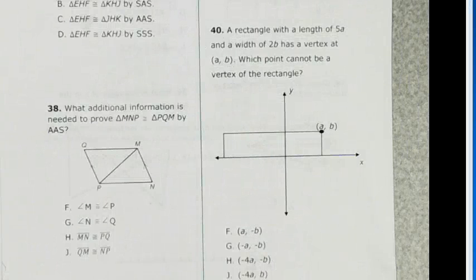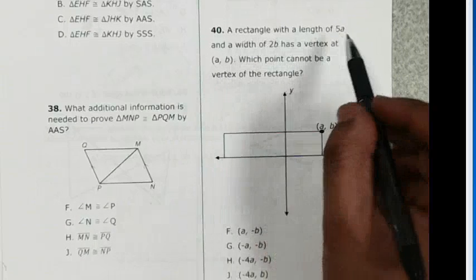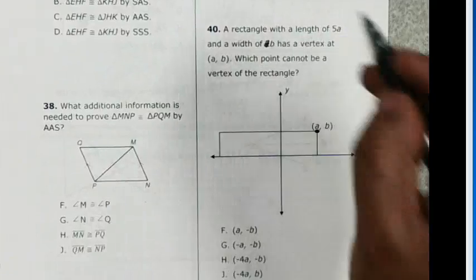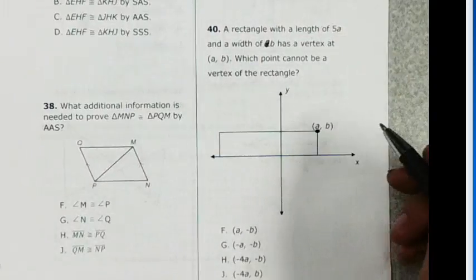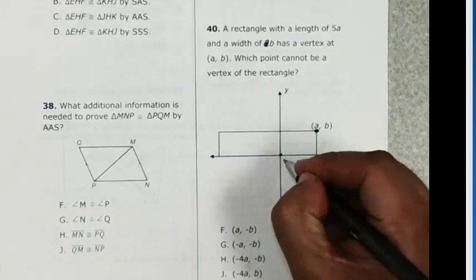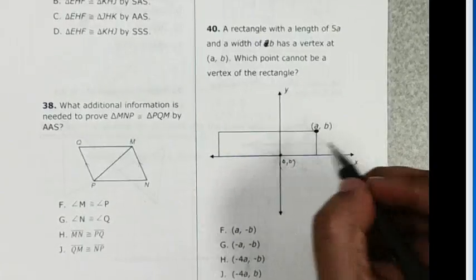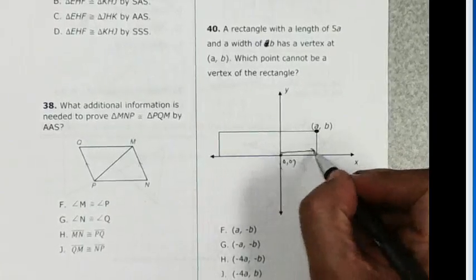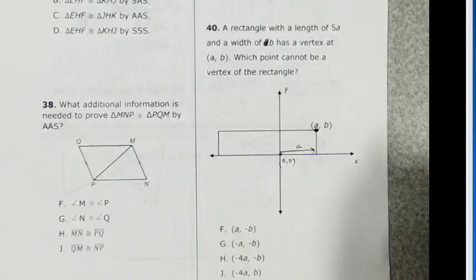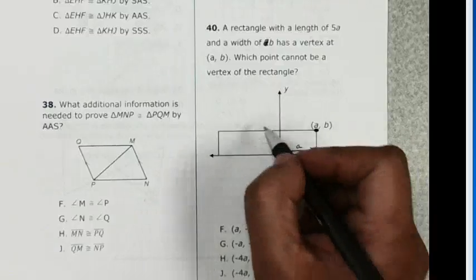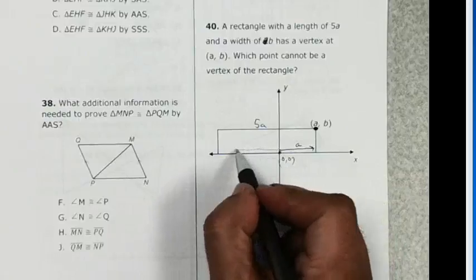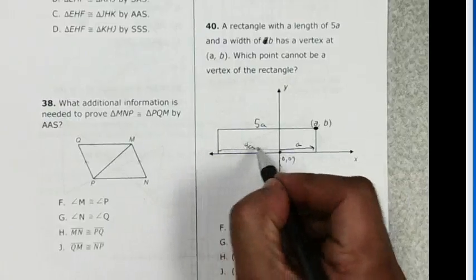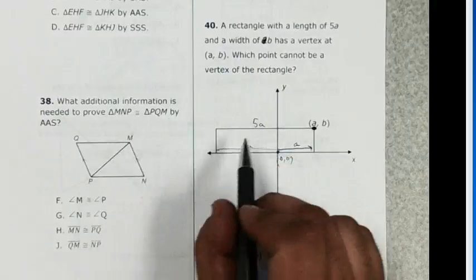At number 40, it says the rectangle with a length of 5a and a width of b, which cannot be a possible point. Because this right here is my origin at (0, 0), I know that I have to go right a distance of a. Since the entire length of my rectangle is 5a, this has to have a length of 4a, because the 4a plus the a would give me the entire length of 5a.